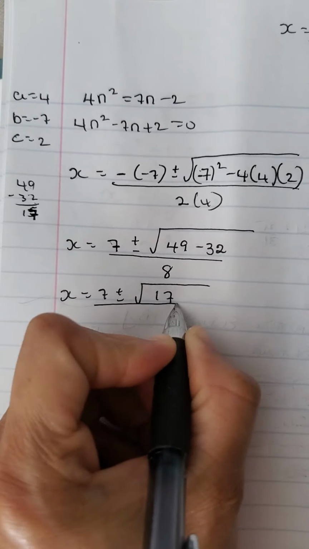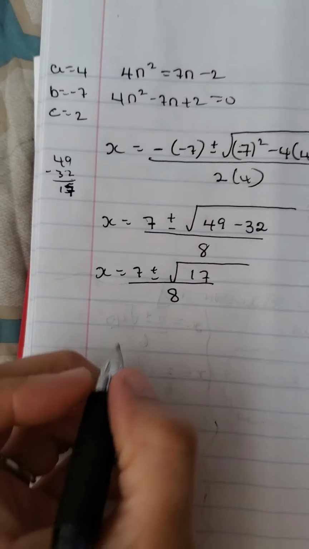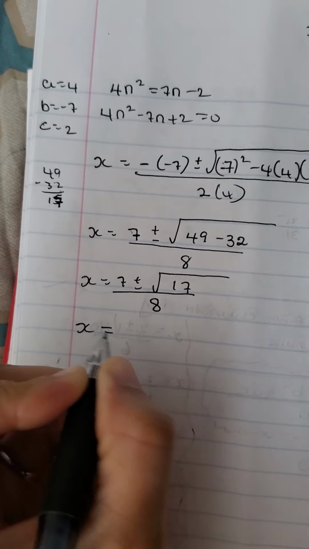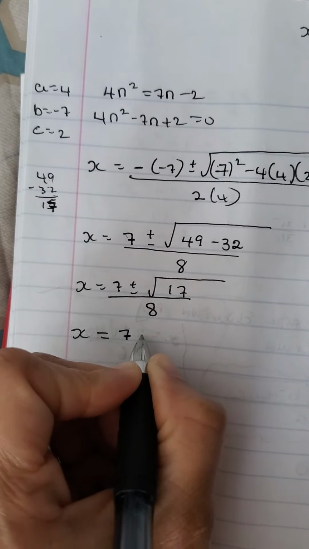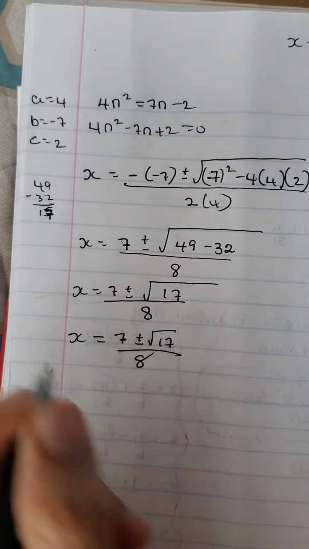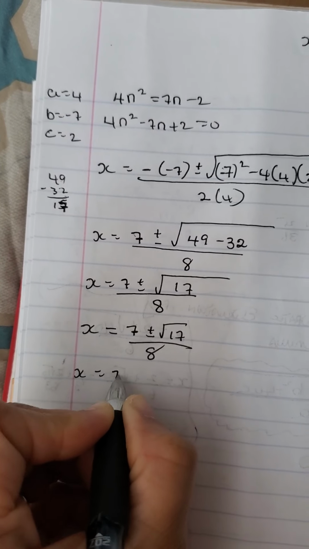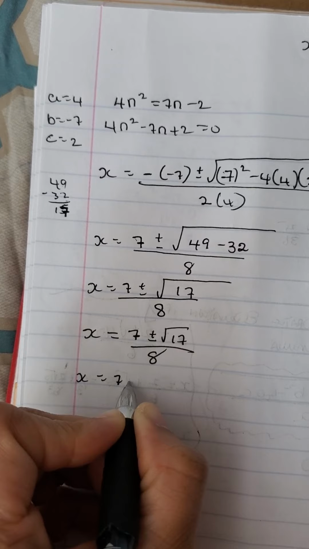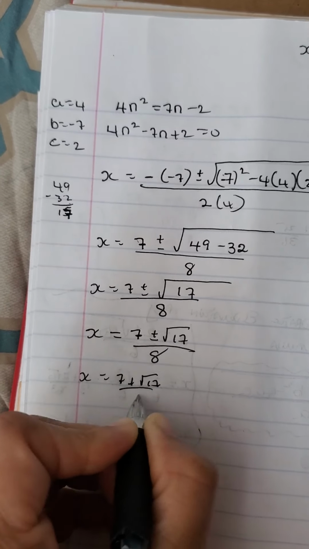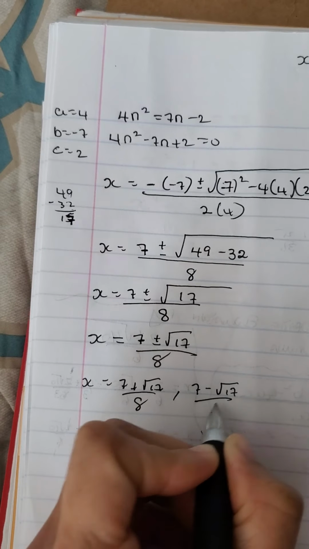All right. Oh, so it doesn't look so beautiful. Doesn't look like we can reduce anything here. So you could just leave your answer as 7 plus or minus root 17 over 8. Or you can show the separation, which will be 7 plus root 17 over 8. They share the same denominator, and 7 minus root 17 over 8.